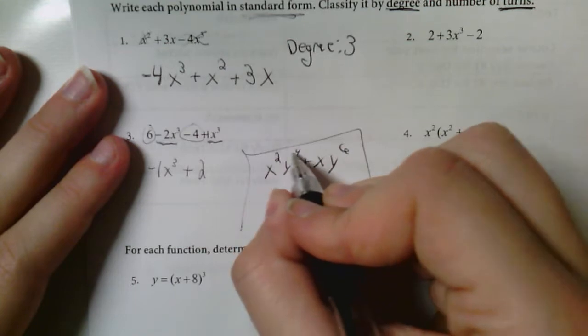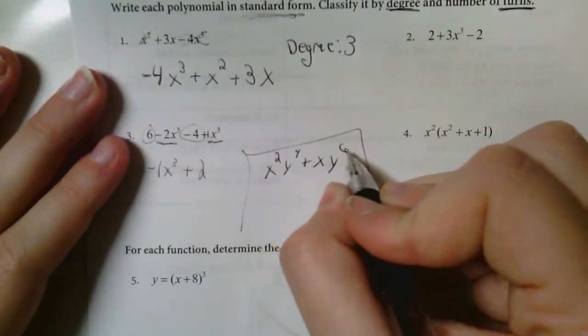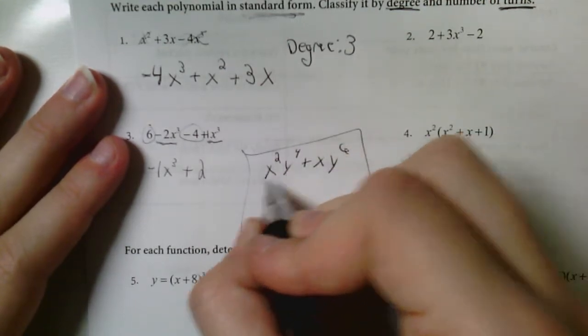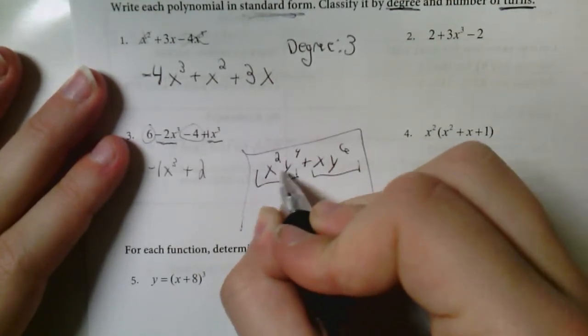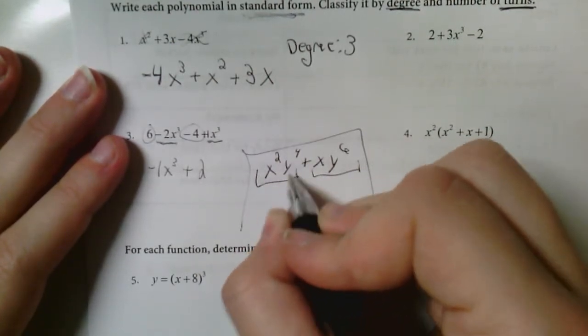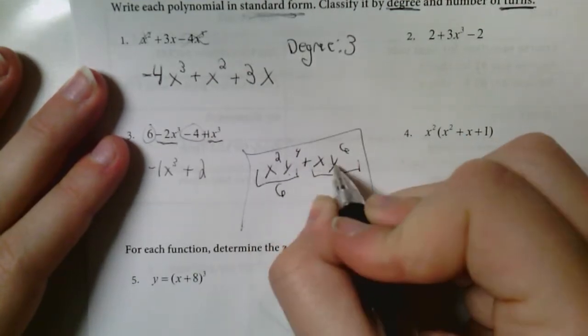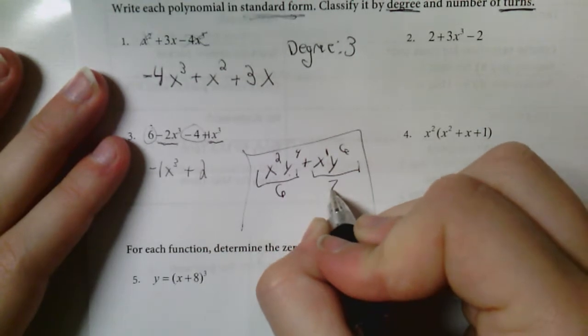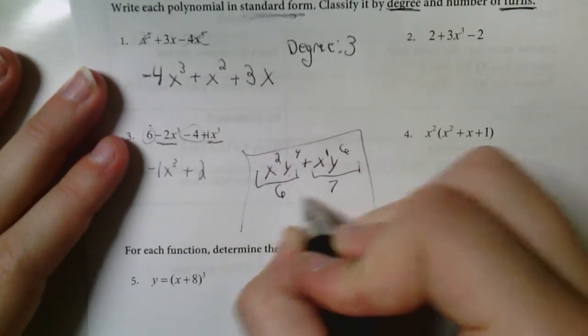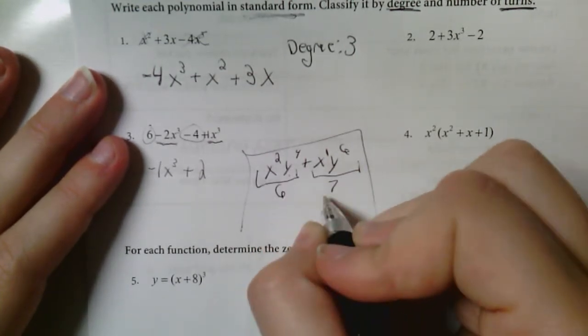And some people are like, oh, it's 6 because that's the highest exponent. But remember, you're considering what's the degree of each piece. The degree of this piece is the sum total. So the degree of this piece is going to be 6. The degree of this, keeping in mind that that's a 1, is going to be 7. So between these two degrees, 6 and 7, what's your highest degree? Your highest degree is 7.